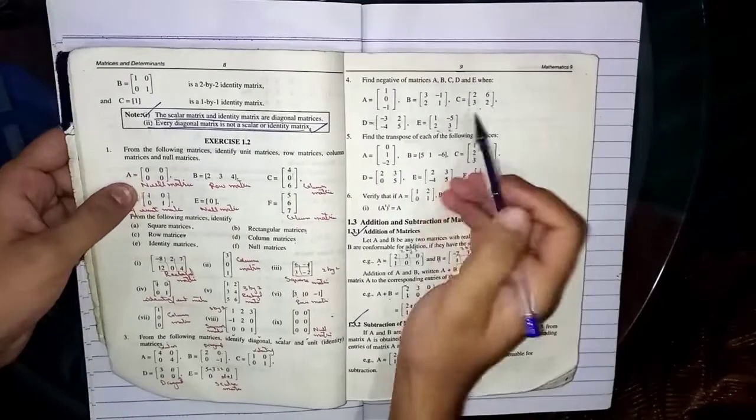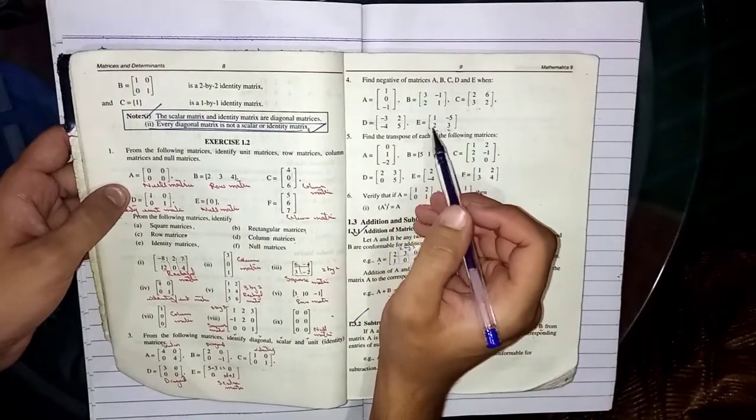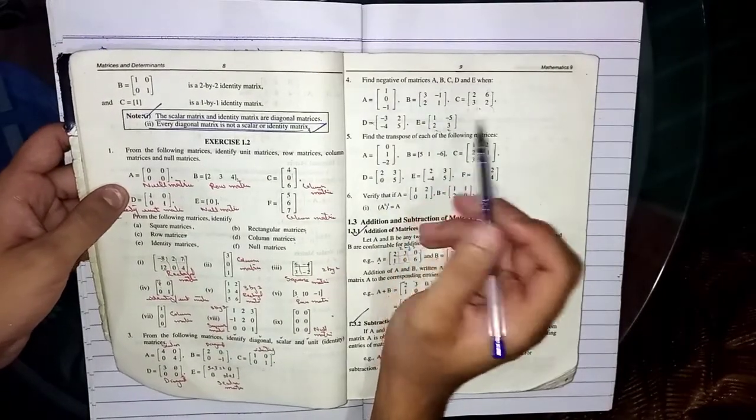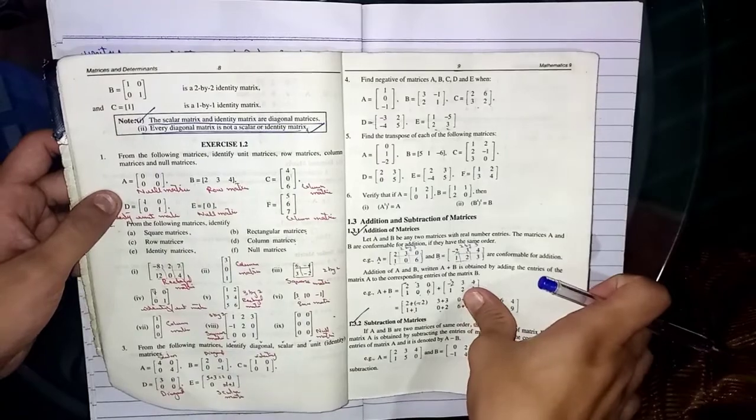So students, the parts C matrix, D matrix and E matrix, you will have to find their negatives in your homework. Let's move on to question number 5.